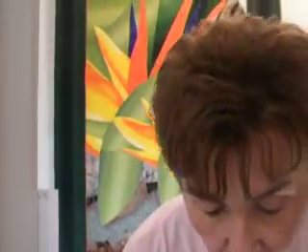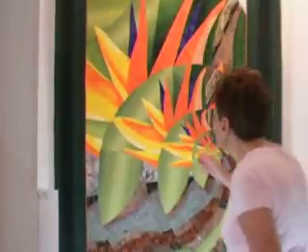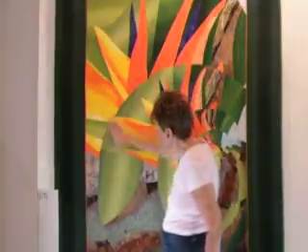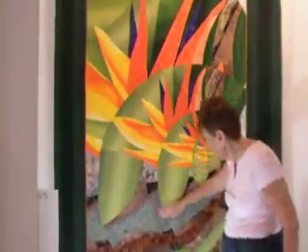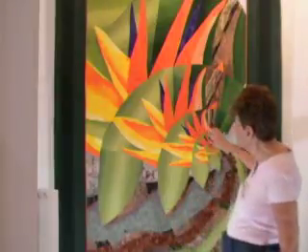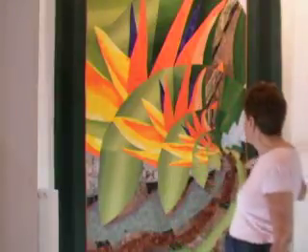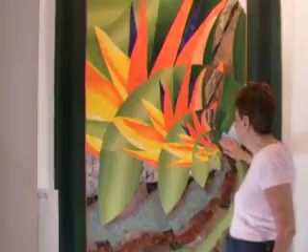You can see it here in the quilt, of course. Here we've got our logarithmic spiral. I'll talk a little bit about that in a minute. But you can see how the bird of paradise is nested inside this particular spiral.